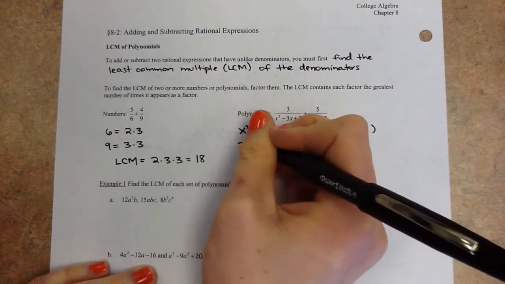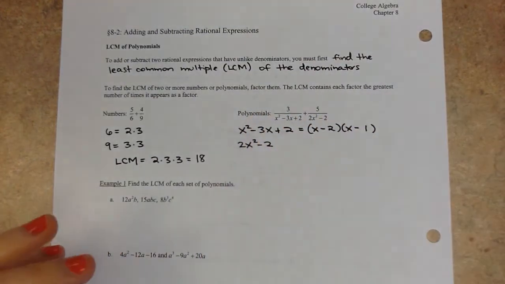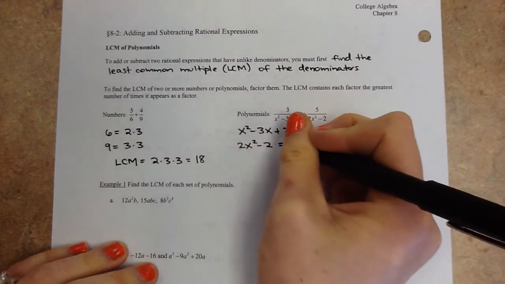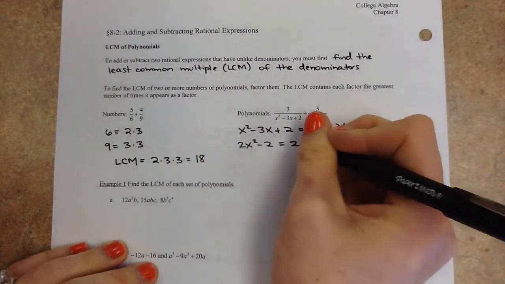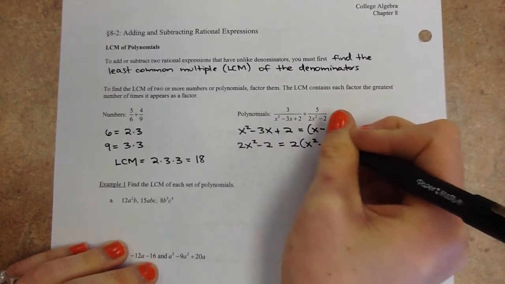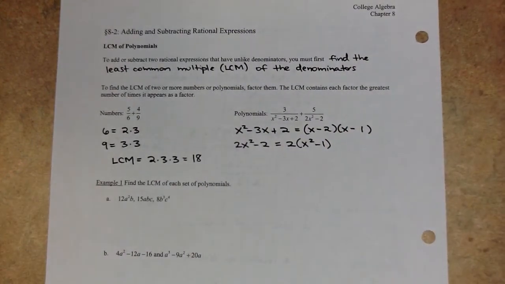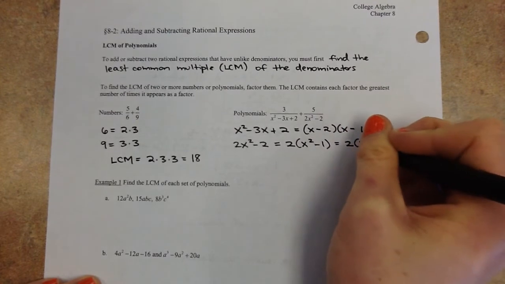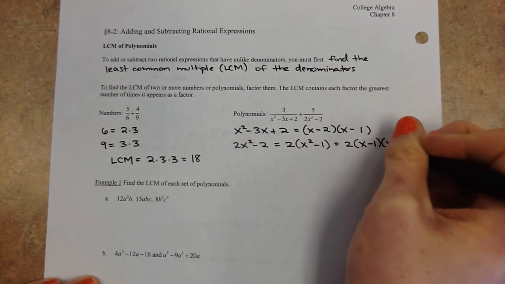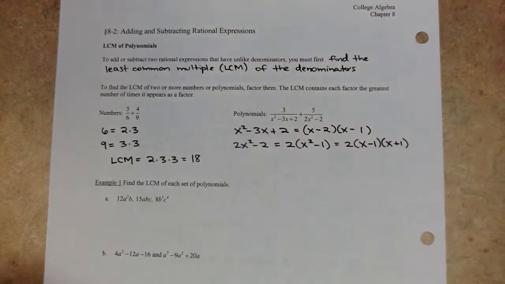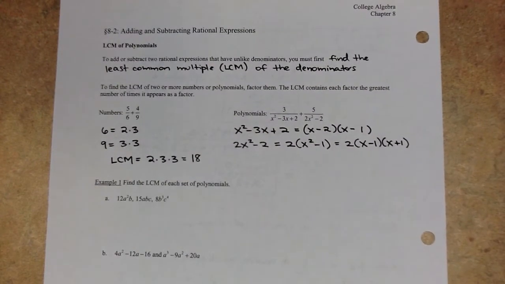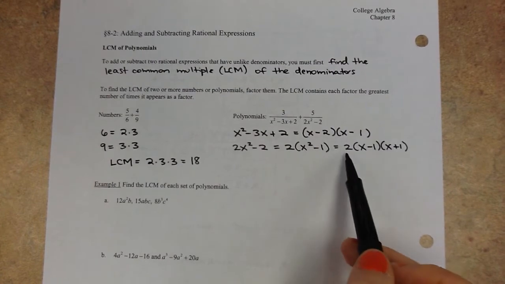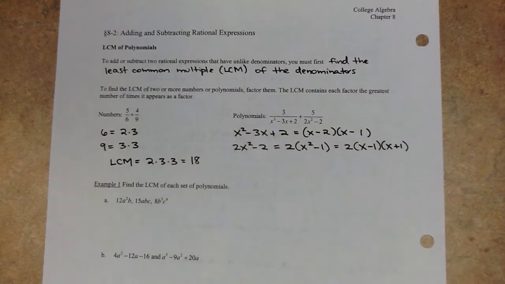The next one, 2x squared minus 2. Always look for a GCF first, and this one has a GCF. They're both copies of 2. And then when you factor out the 2, you're left with x squared minus 1. And then you can factor that down. x squared minus 1 is the difference of squares. So it's x minus 1, x plus 1. Okay? So if you look at all the individual factors, we've got an x minus 2, an x minus 1, a 2, an x minus 1, and an x plus 1.